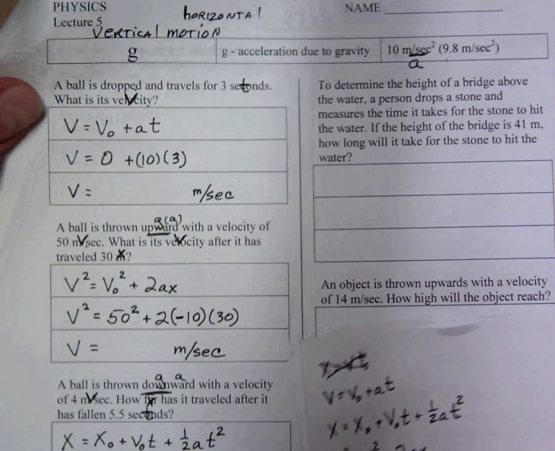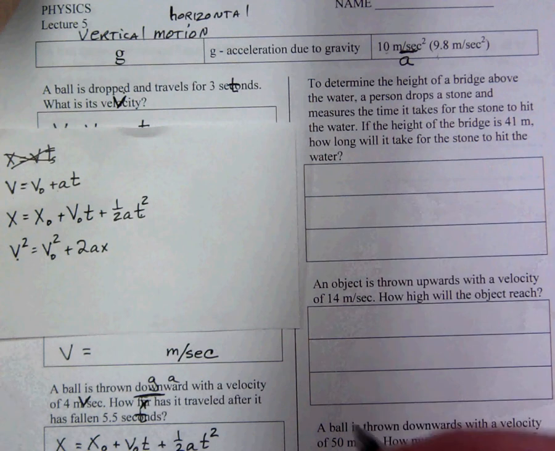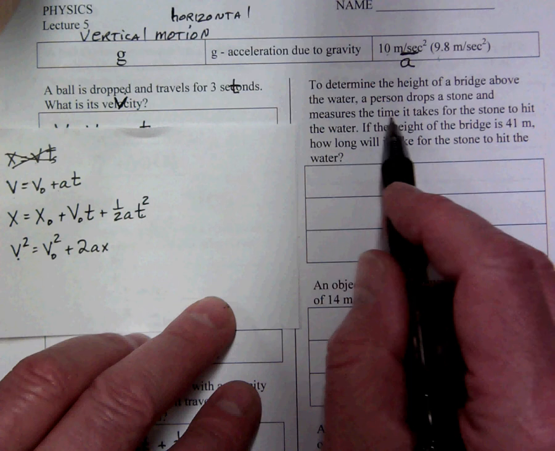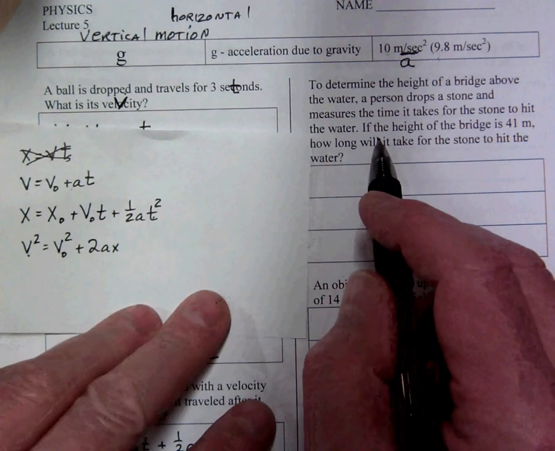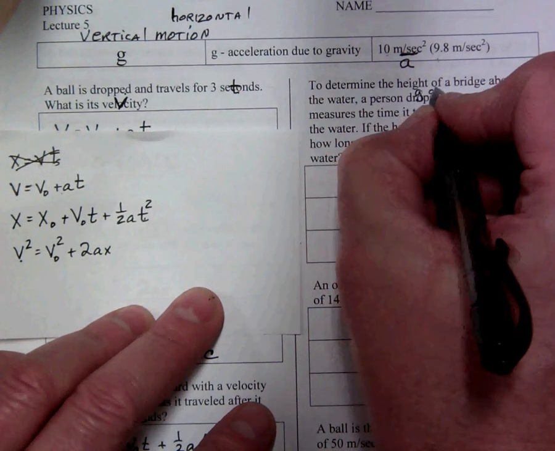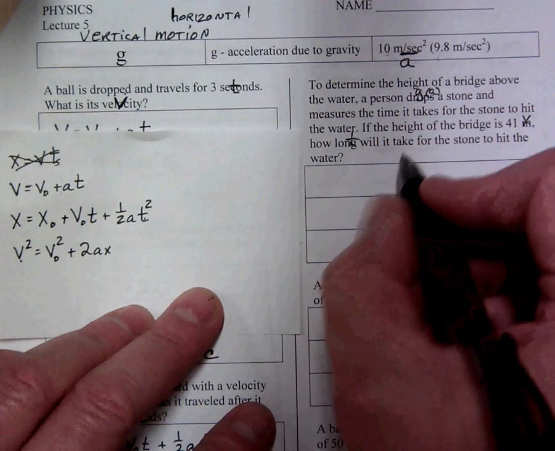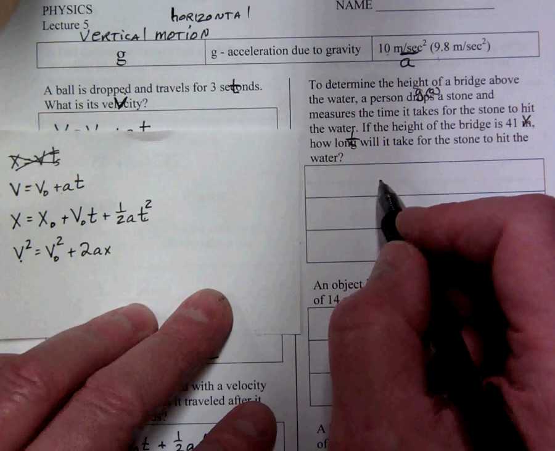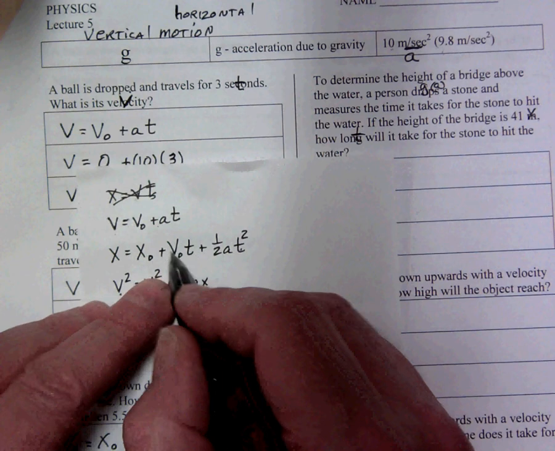Okay, we'll do one or two more. We want to determine the height of a bridge, and if you drop something and do a little timing, you can do it. We measure the time, and what we want to do is see how long it takes to hit the water. So we have a height, so we drop it. There's our g, which is our a. There's x. There's time. I want to know how long to hit the water. So we cut it down to here, so we only have one.